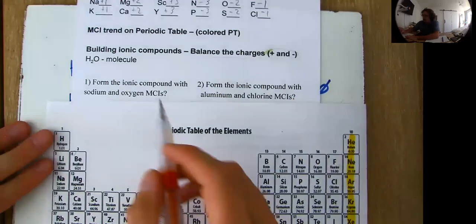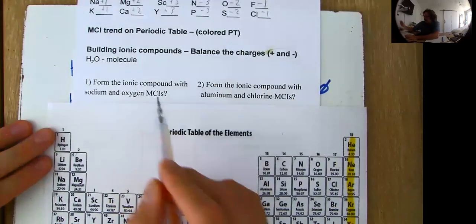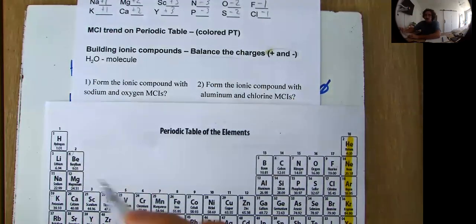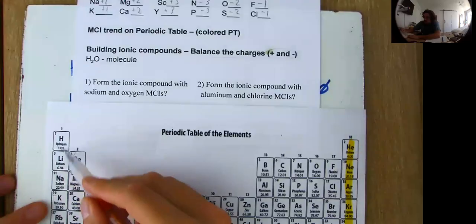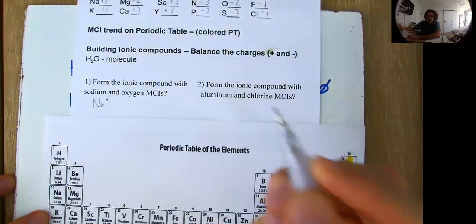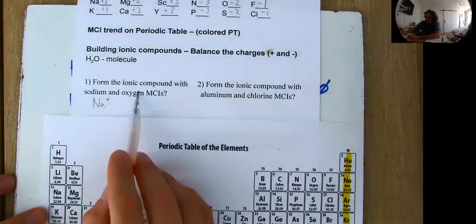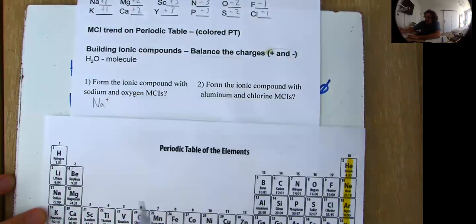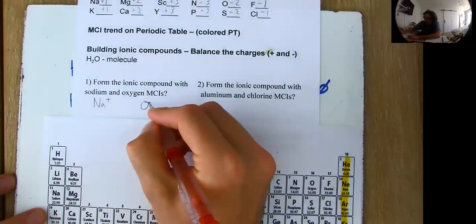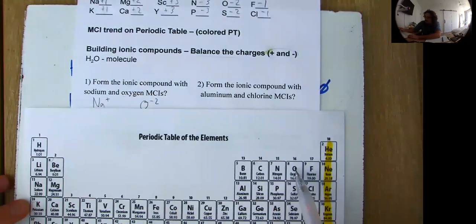All right, so form the ionic compound with sodium and oxygen, using MCIs, which stand for most common ions. If you find sodium, you see it's in column 1, so we have a +1 charge for sodium. It says to form the ionic compound with oxygen. We know it changes to oxide when it becomes an ion, so we have oxide with a -2. As a review, it's a -2 because it gains 2 electrons to have the same amount of electrons as neon.